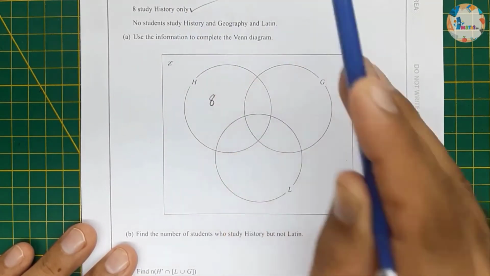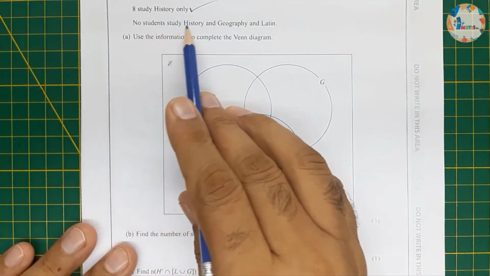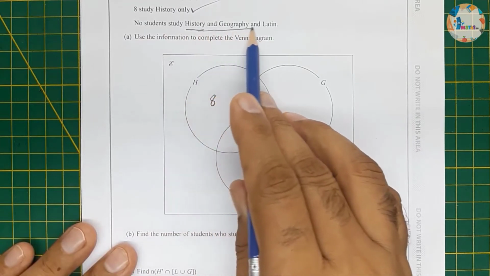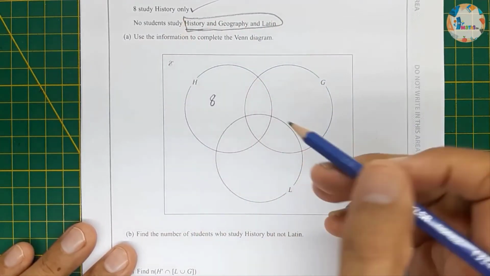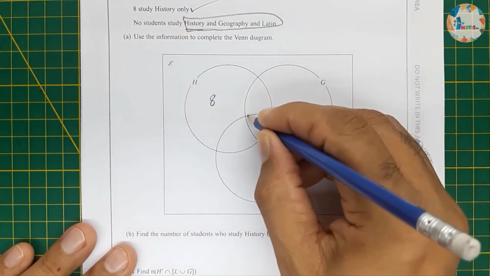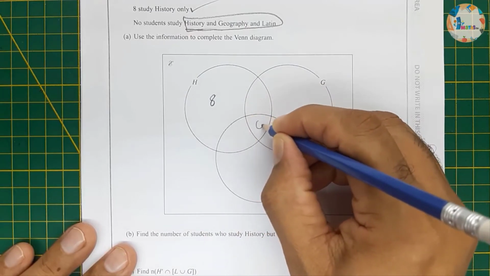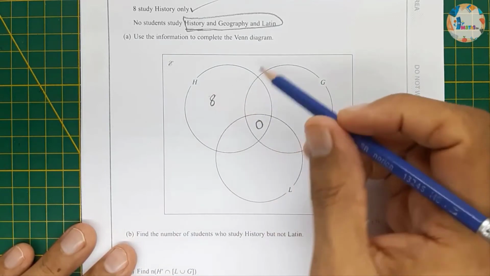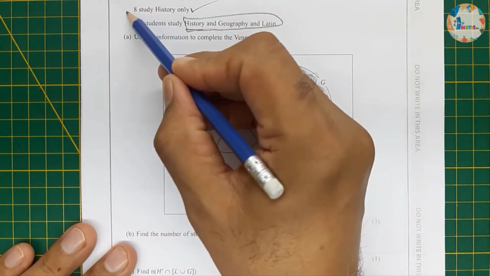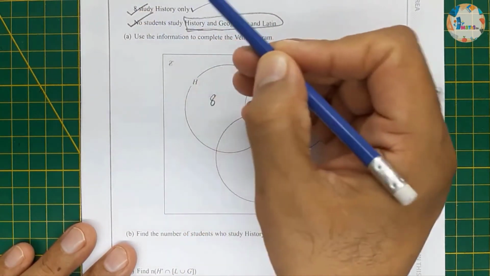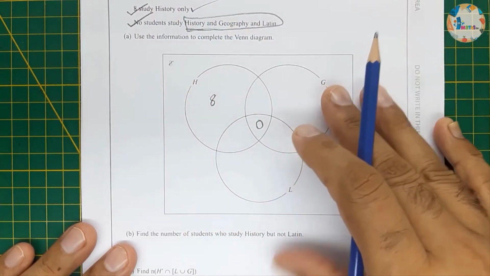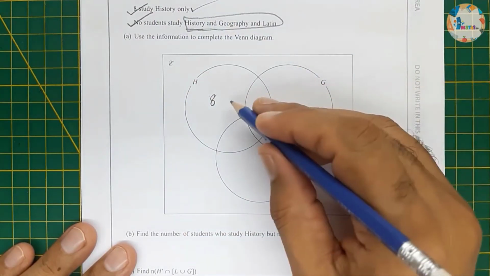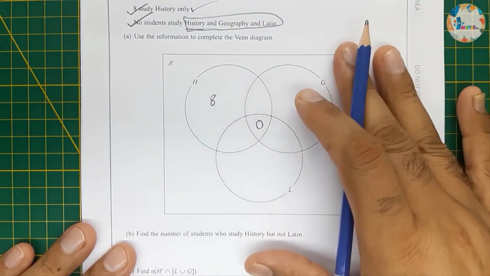This one we have done. Now, no student studies history and geography and Latin. This is very important information. So 0 in this section. This section is 0. Big 0 we can put here. So these two are definite pieces of information which we have incorporated on the Venn diagram. These two are done.